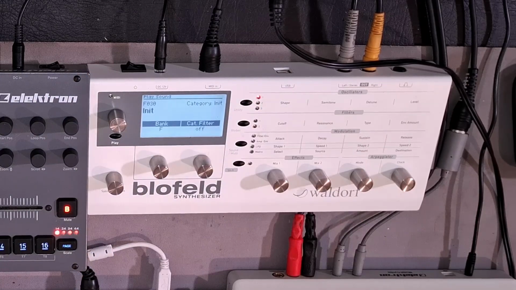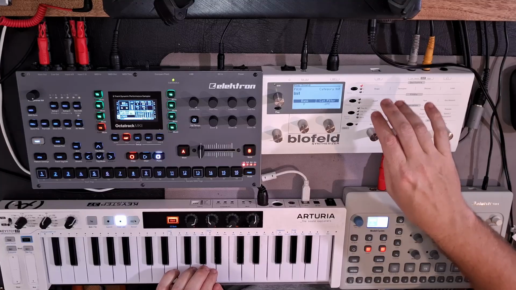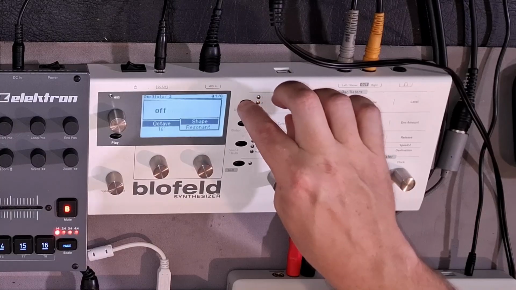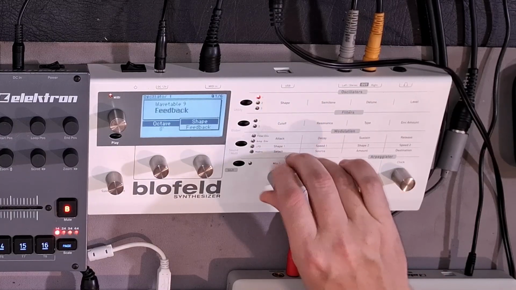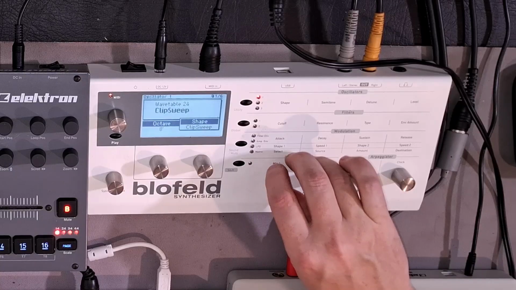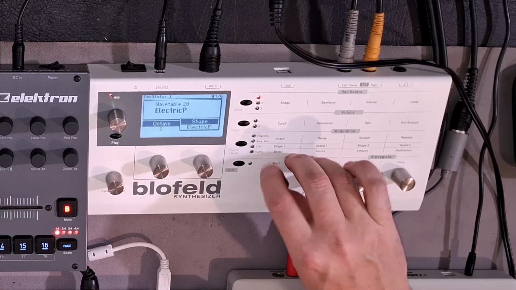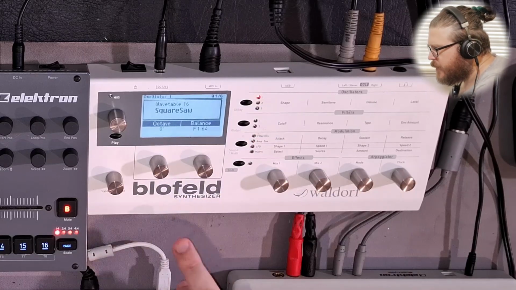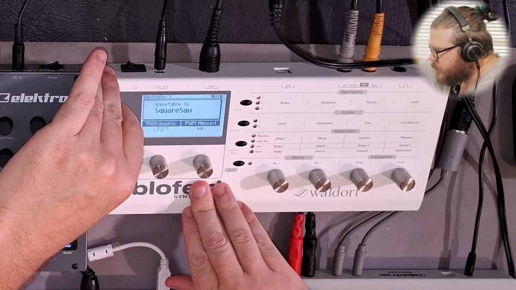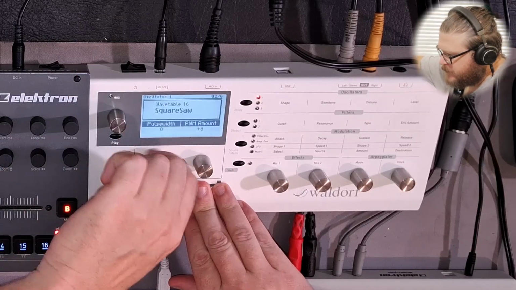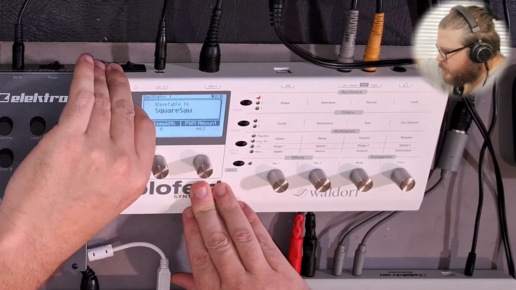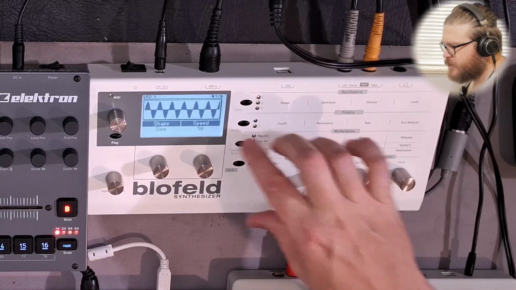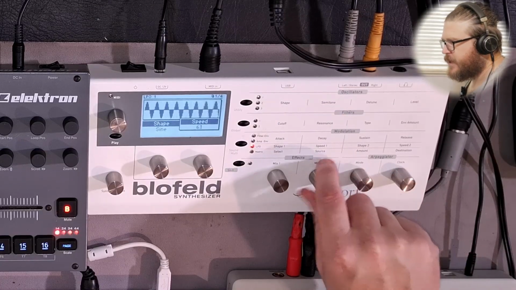Initialize. So let's get a really abrasive, disgusting wavetable for starters. And for this one, we're going to use the LFO to modulate the wavetable position. So down, up. Yeah. All right, cool. So now we can slow it down here, speed it up.